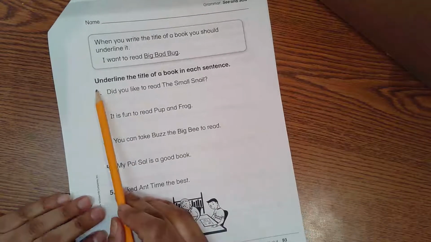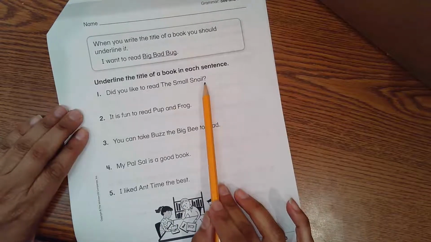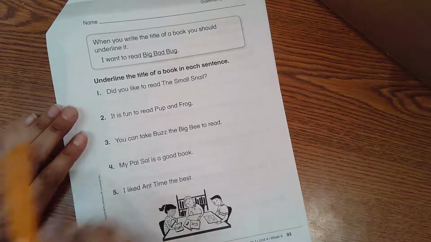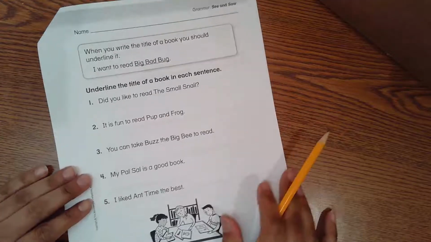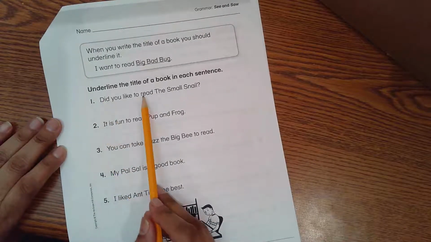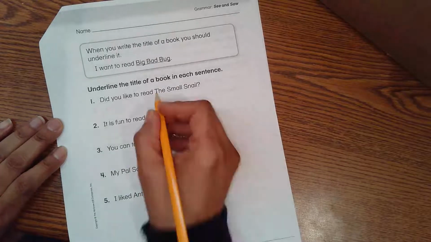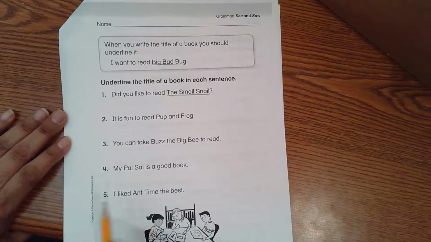All right, the exercise says underline the title of a book in each sentence. So we're gonna read the sentence, and when we see the title of the book, we're gonna underline it. Remember, also, the title of the book should be written with the first letter of each word in capital letters, unless it's not an important word. So let's see. Did you like to read The Small Snail? So The Small Snail, and I should underline it. That's the title of a book.